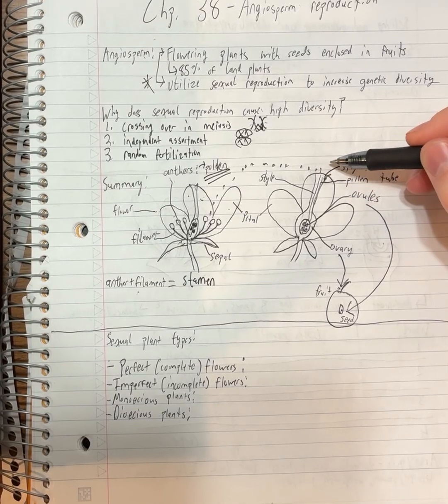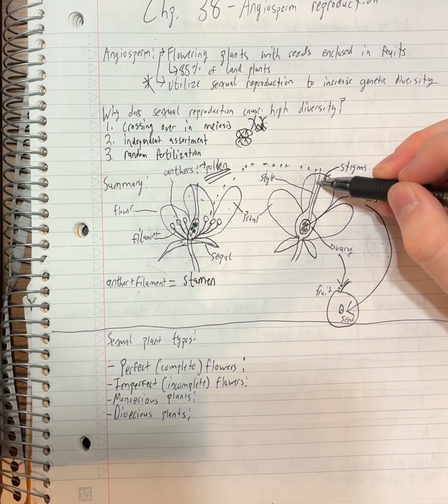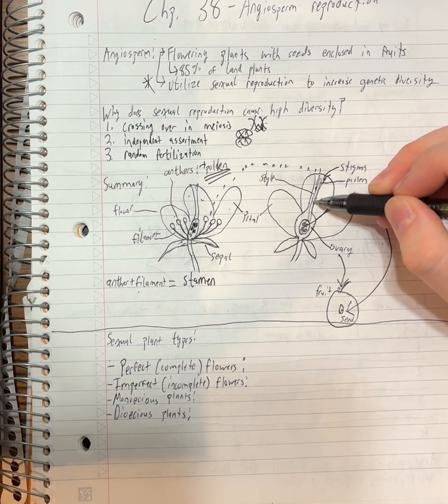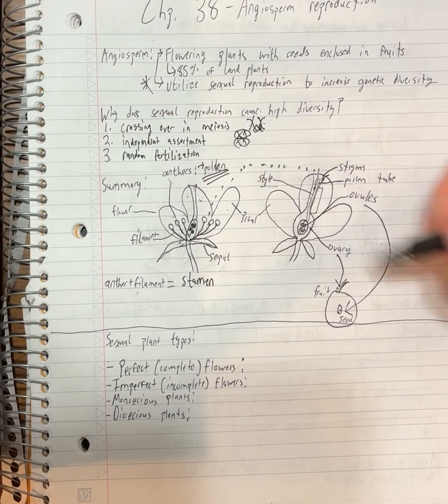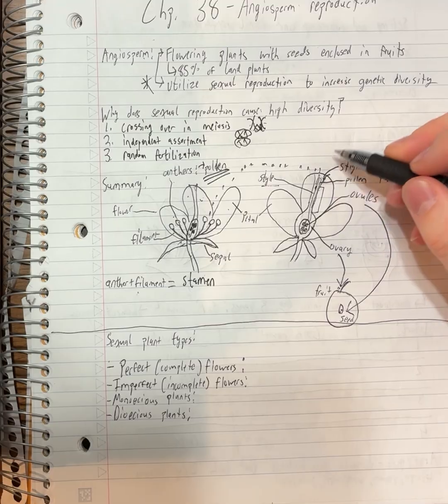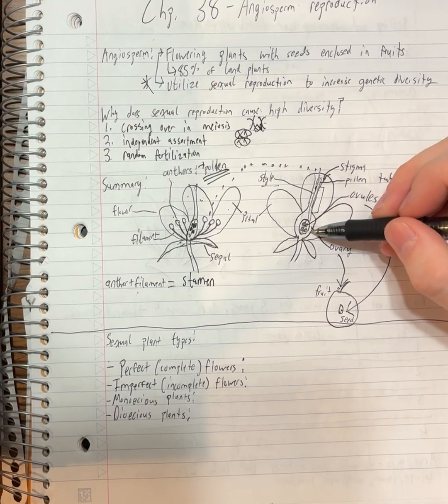And the pollen has these little cells called tube cells that create a tube that penetrates down the style. The style is the shaft region. But anyway, it can grow this pollen tube that will go into the ovary.